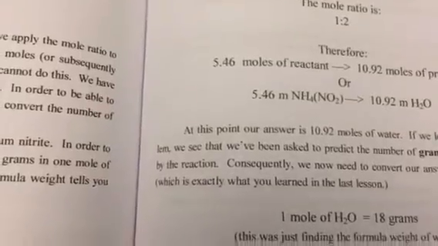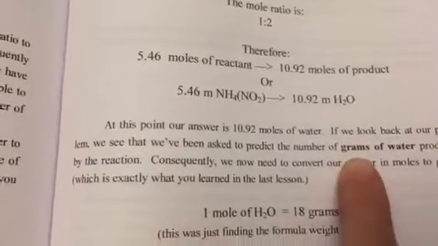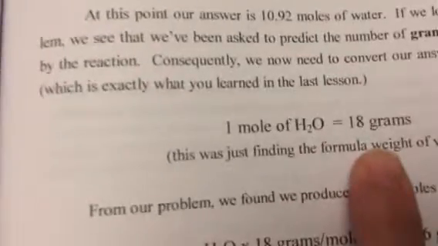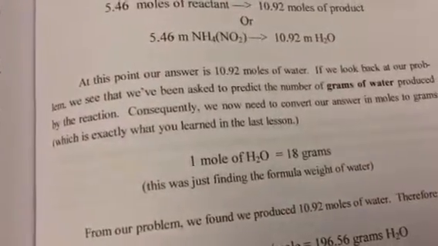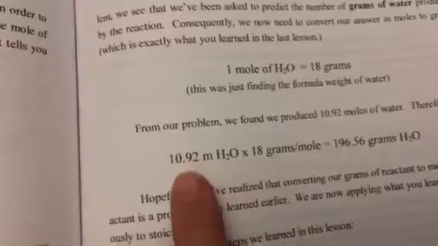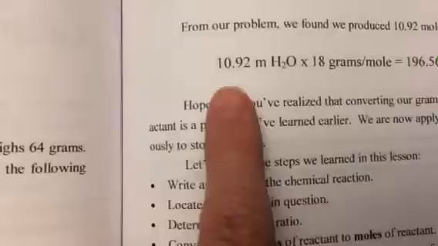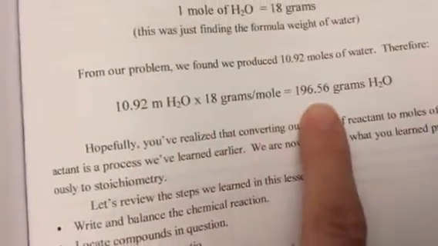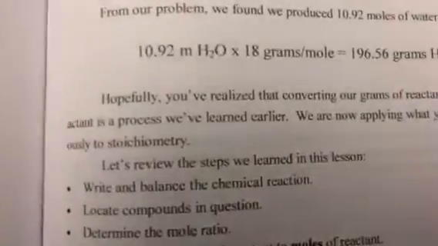Then we have moles. If we look back at our problem, they're asking us to predict grams. So you're right, class, we take the moles and we put them back into grams. We know that 1 mole of water equals 18 grams because that's the formula weight of water. We've done that in a couple of chapters before. So we take that formula weight and multiply it by how many moles we have, which we determined up here. So 10.92 moles times 18 grams per mole equals 196.56 grams of water. And we are done.